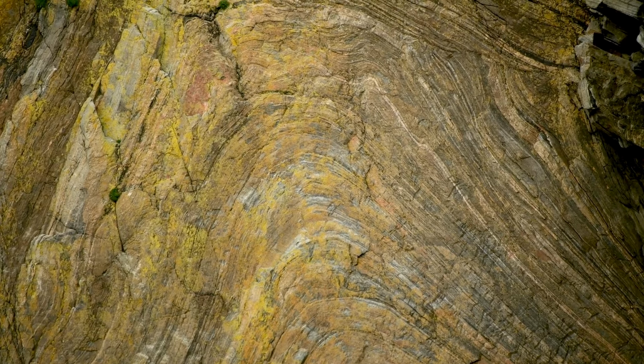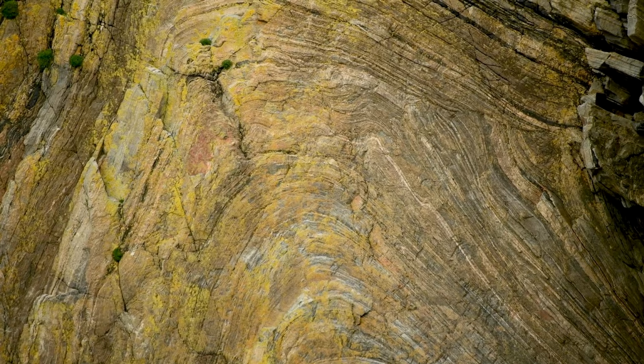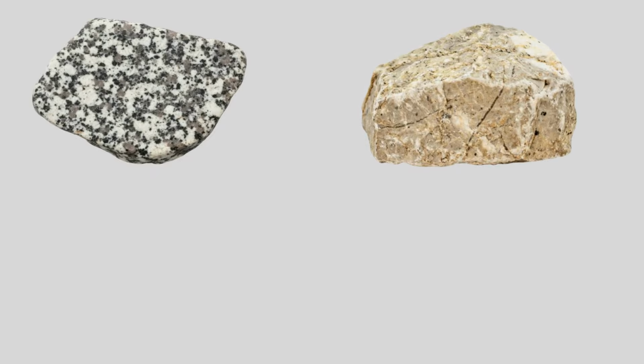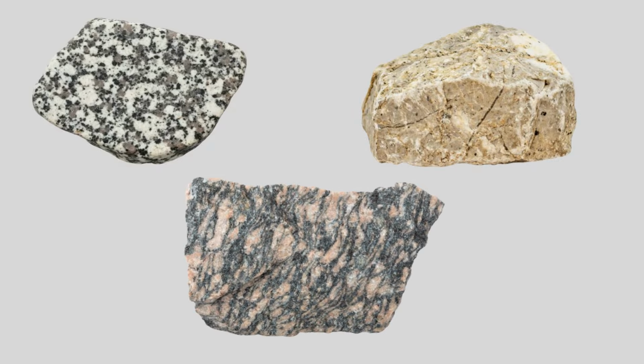Metamorphic rocks form in parts of the Earth that are not easily observed, yet they provide some of the clearest evidence of how the planet changes over time. Unlike igneous rocks that form from molten material, or sedimentary rocks that accumulate at the surface, metamorphic rocks develop when existing rocks are exposed to new conditions deep within the Earth's crust. These conditions cause minerals to adjust, reorganize, and sometimes change entirely, all while the rock remains solid.